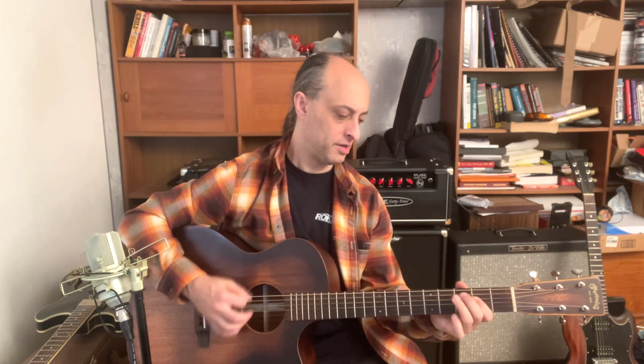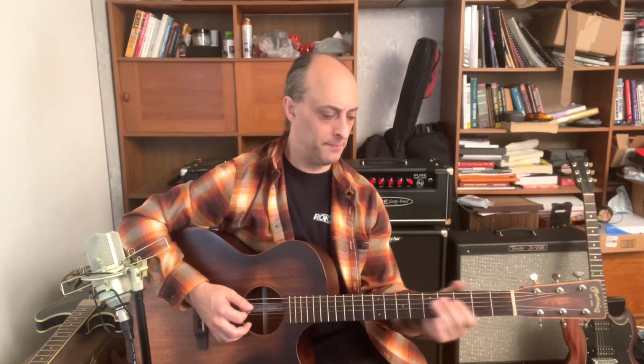That one's a little bit more technical because you're doing a downstroke and then you have to do another downstroke when you repeat the riff. So there are different ways to do it. Come up with your own ideas, you can throw that in kind of anywhere.